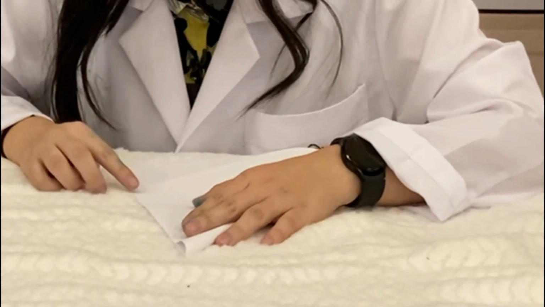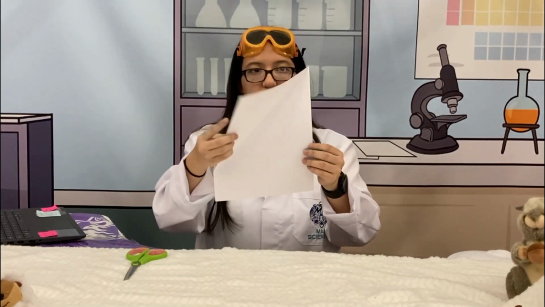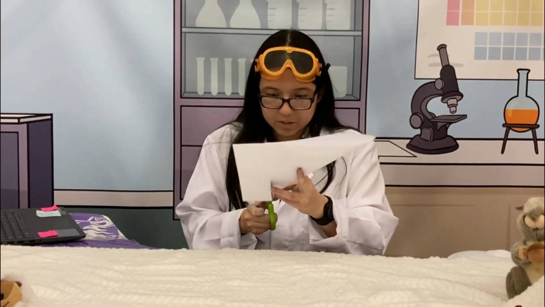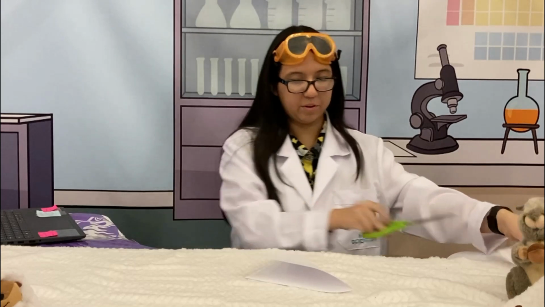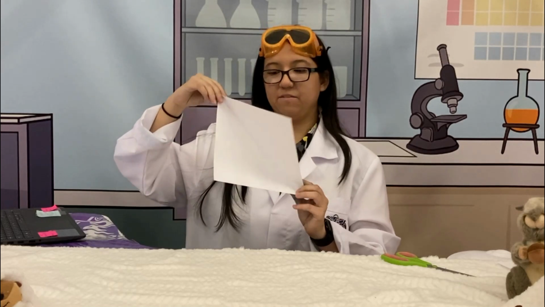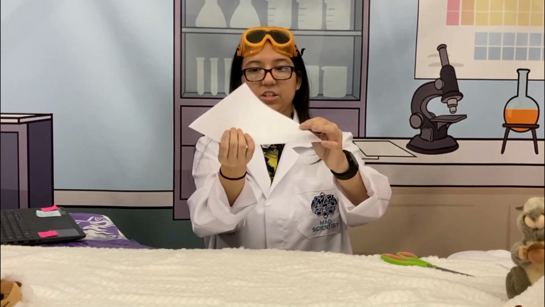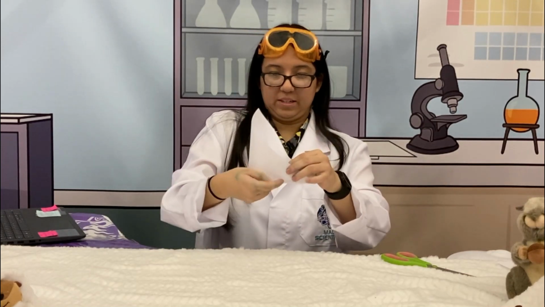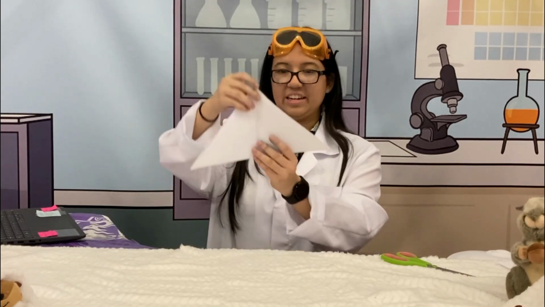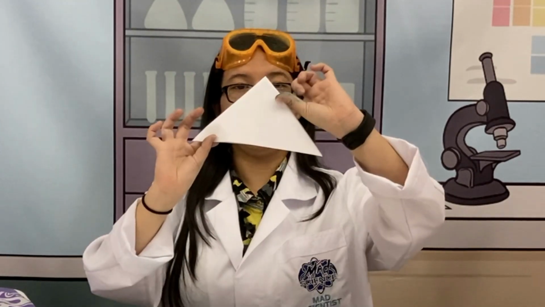Let's do that by folding our paper across like this. And then we're gonna cut off this little excess bit at the bottom. All right, now that we've done that, we can see that our paper square has been folded in half. So from here, we have a triangle, and we're gonna fold that in half too, just like this. And now we have a smaller triangle. See? So we folded it from here, folded it over, and now we have a smaller triangle.